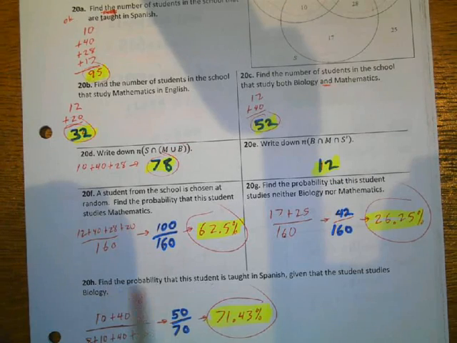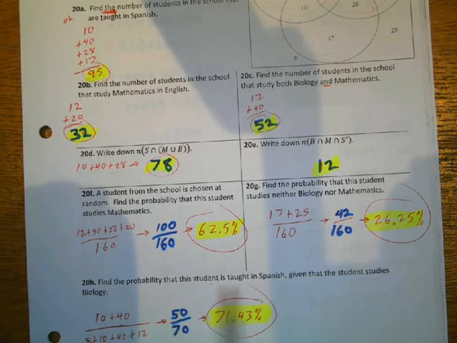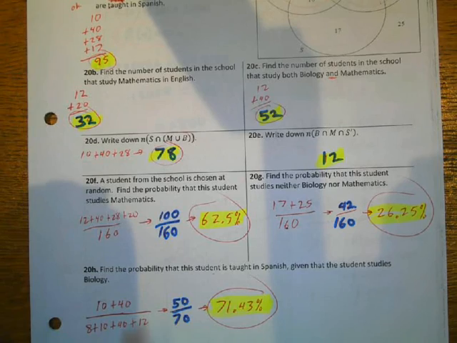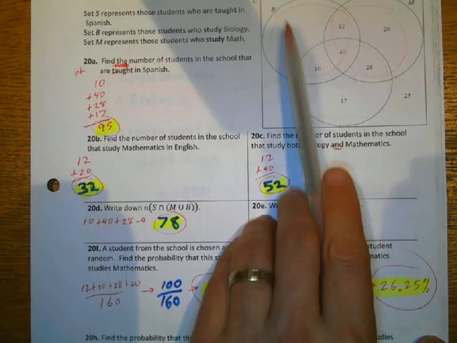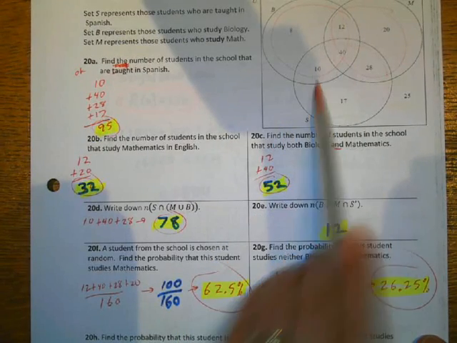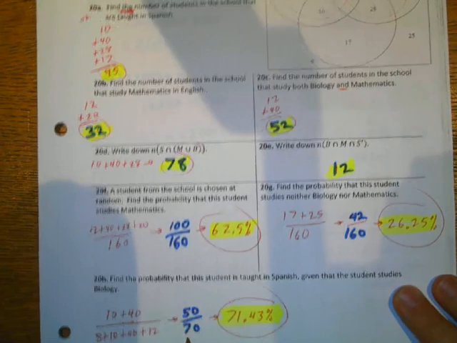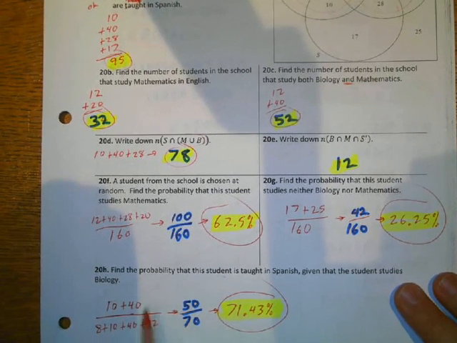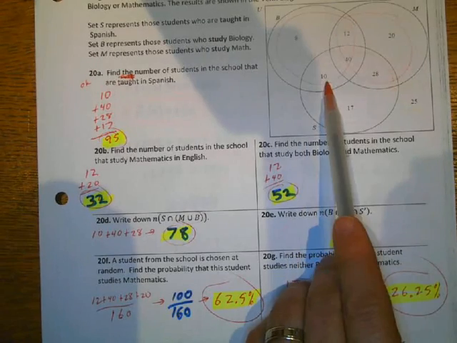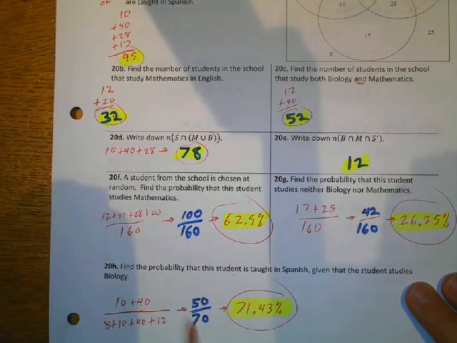Find the probability that the student studies Spanish given that the student studies bio. So all the bio students, 8 plus 12 plus 40 plus 10, gives me 70. And the ones that study Spanish is 10 plus 40, and that's in my numerator. You might want to hit pause and rewind to see this again.